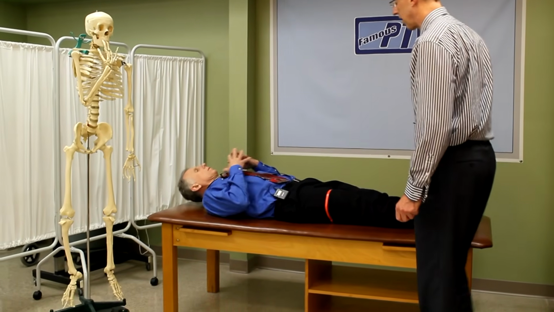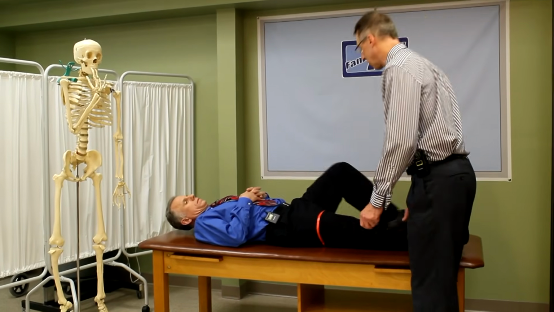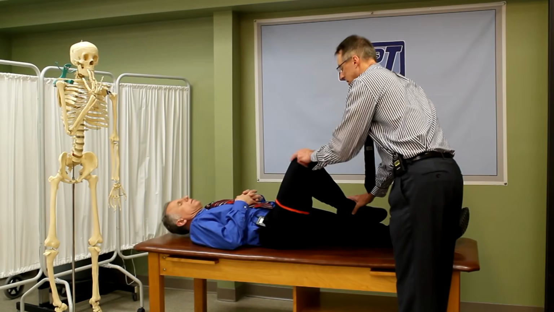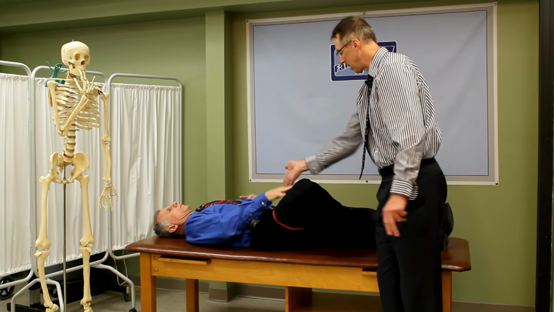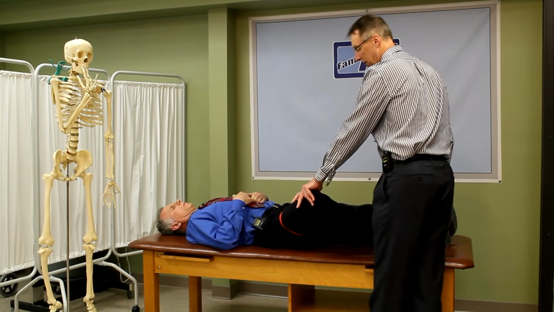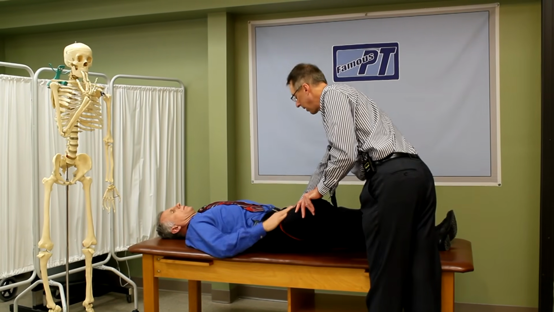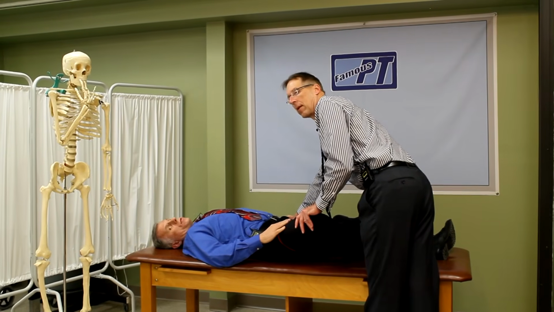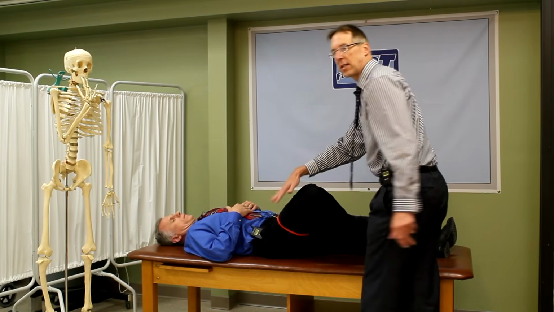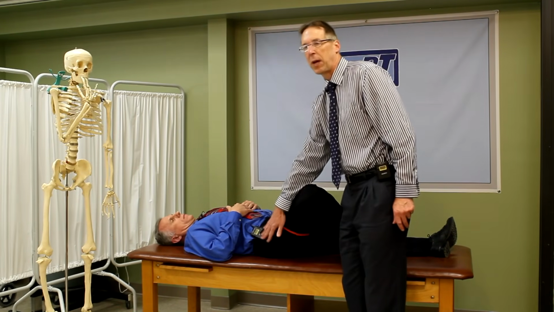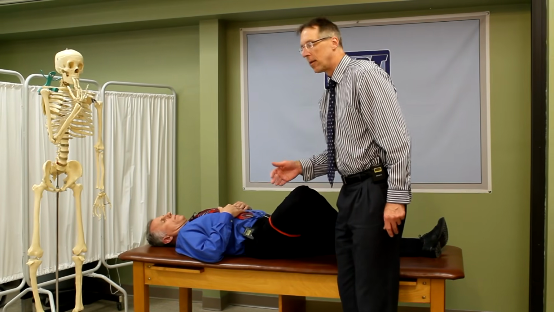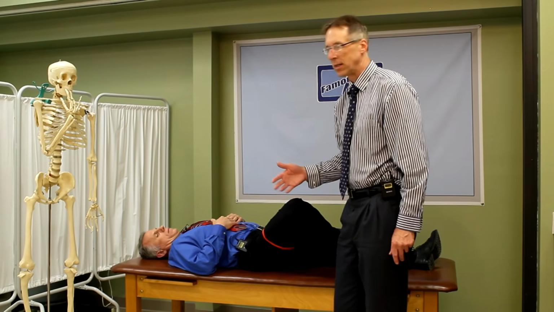Very simple test, the figure 4 or Patrick test, this is called. He's going to put this one down and this one across, so he's crossing his leg. He's making a 4 here. And all you do is you hold right here and push down, not too hard, just a gentle push. If he gets his same pain, if it reproduces his pain on the right side, that's a possibility that it's the SI. The more tests that are positive, the more likely it's going to be your SI.